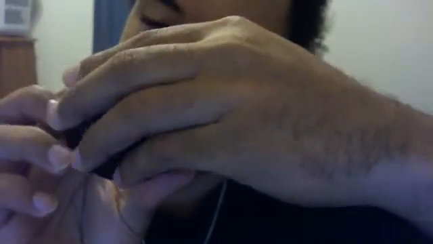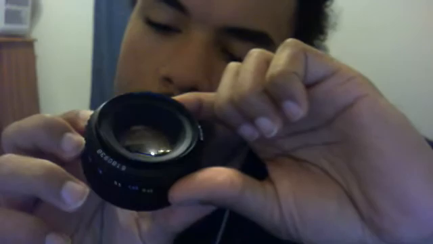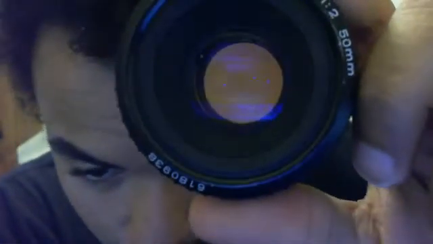Say for example, you have it set to this, which is f2, an aperture of 2.